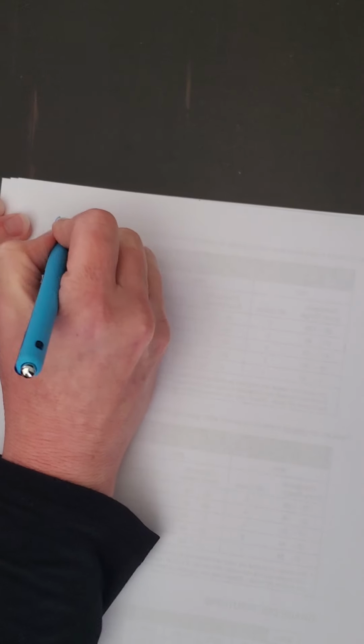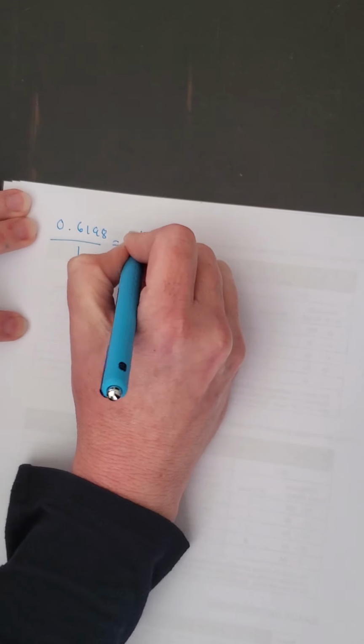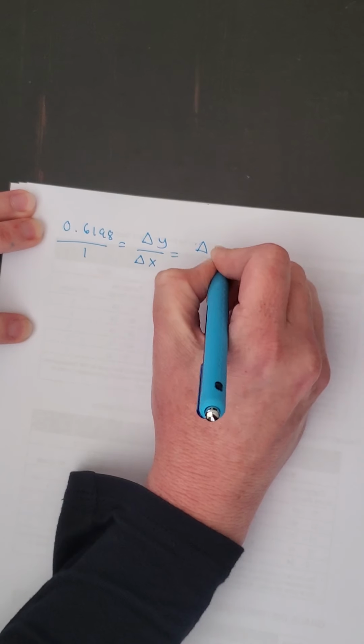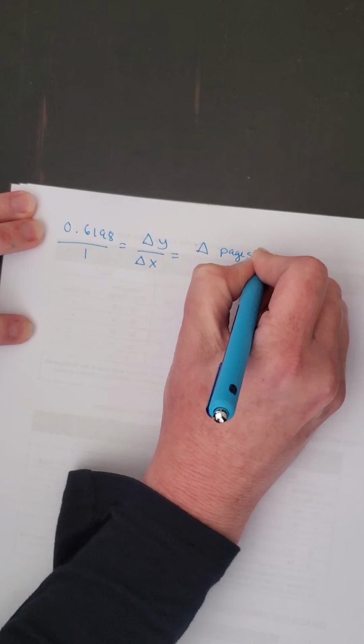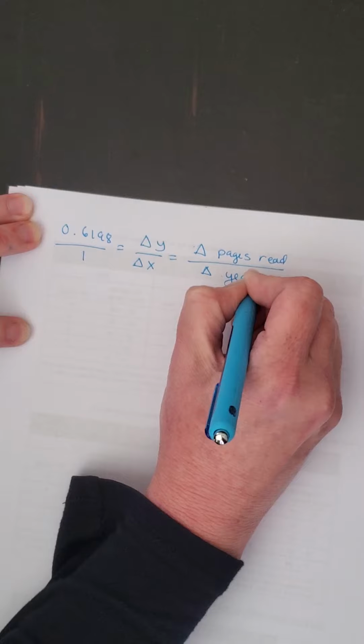So again, I'm going to write it right here. We have 0.6198 over 1, and this is our change in y over change in x, which is our change in pages read over our change in years.